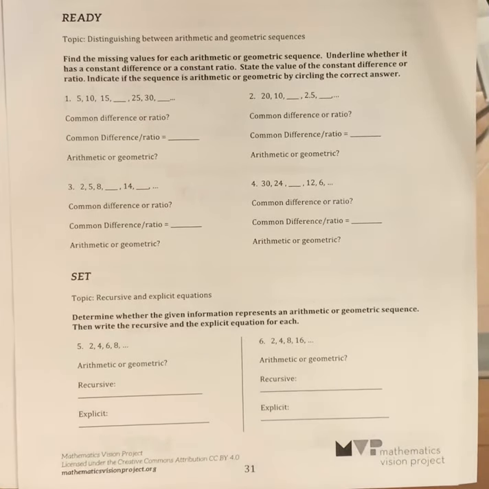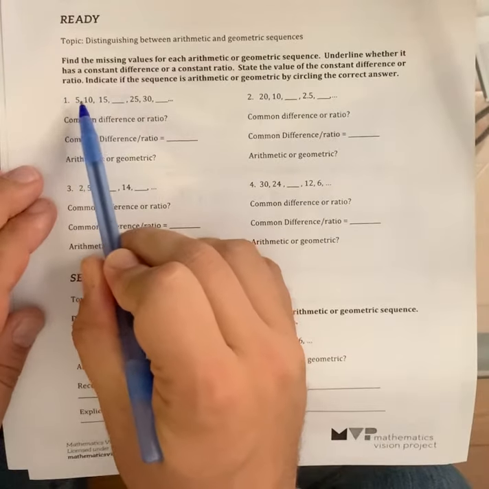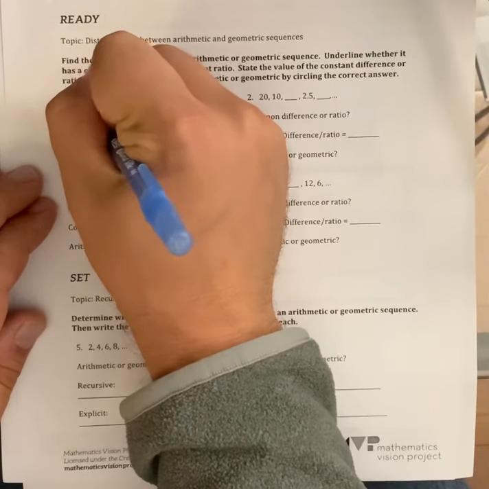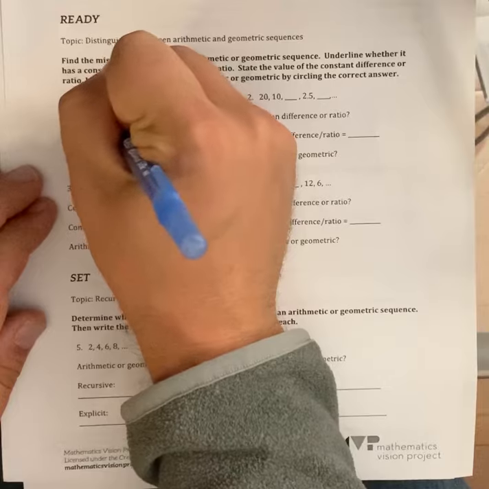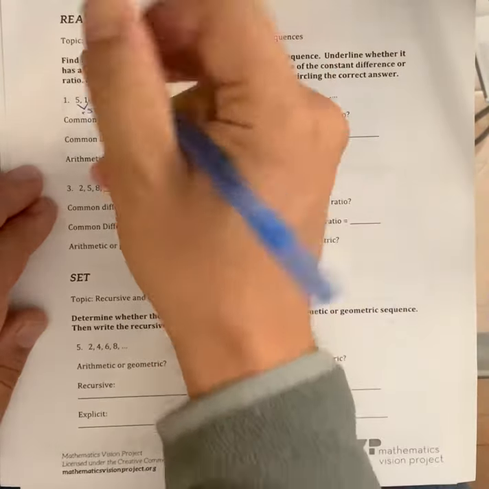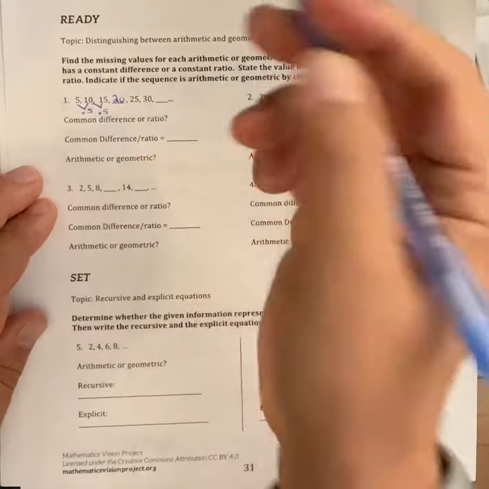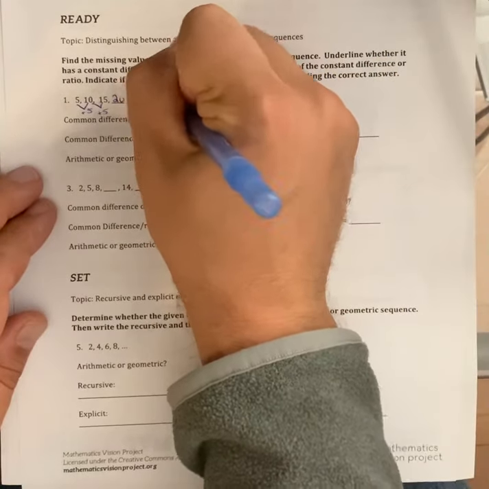So in looking at the ready problems, we have to decide if a sequence is arithmetic or geometric. First, as I look at number 1, it goes 5, 10, 15. I notice that I am constantly adding 5. So to fill in the blanks, from 15 plus 5, I get 20. And 30 plus 5, I get 35.